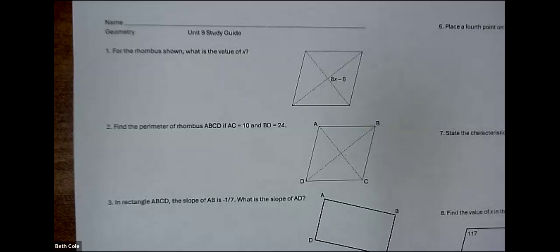So for the first one, it says that it is a rhombus. And so one of the things we need to know about a rhombus is all of your angles in the middle are 90. So all those angles in the middle are 90.